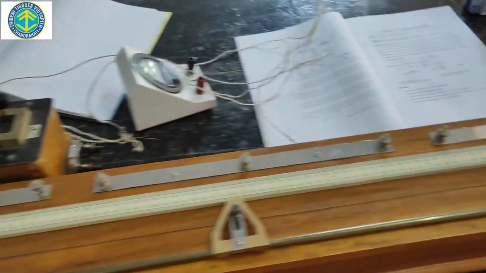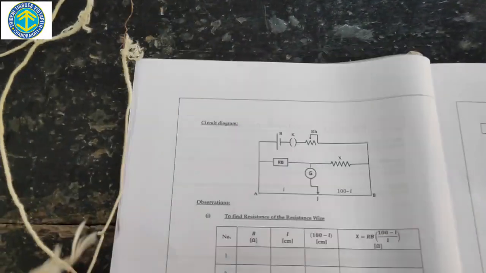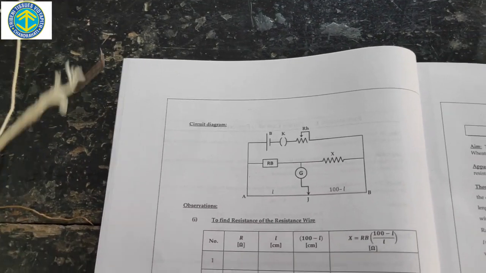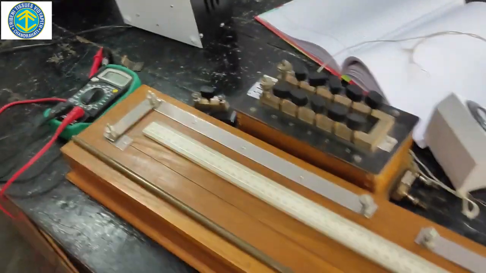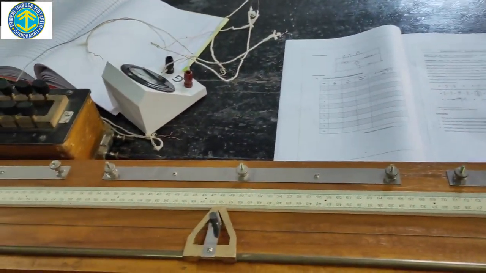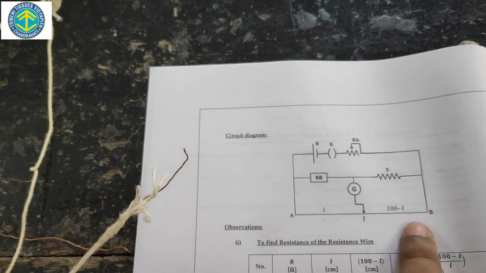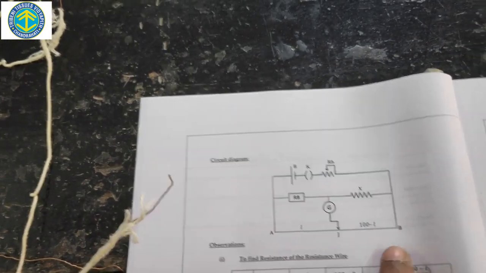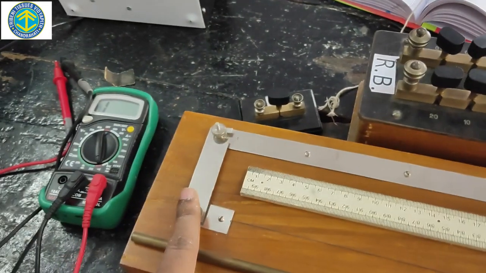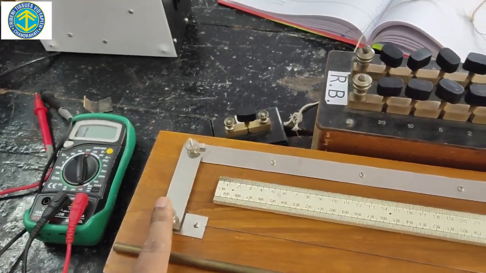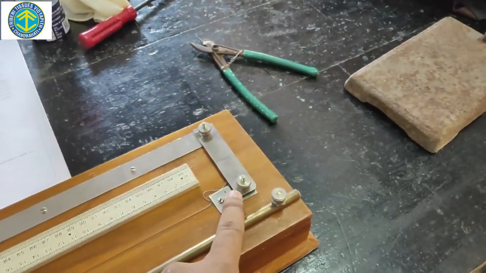Okay, so let us try to arrange the circuit properly, and this is the circuit that I have printed from the PDF, and it is in front of me. So I'll just try to arrange the circuit using the connecting wires, and I'll check whether the circuit is working properly. Now the first thing I have to do is take the terminals A and B. So this is the wire, and this is terminal A and this is terminal B. So in this device, this is terminal A and this is terminal B.